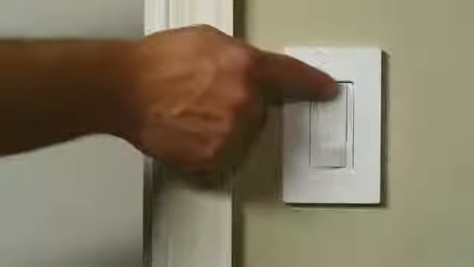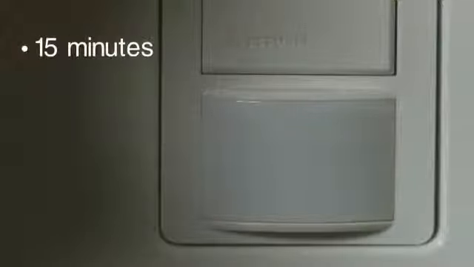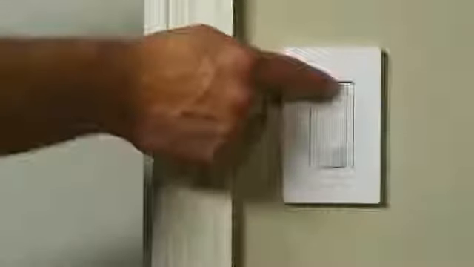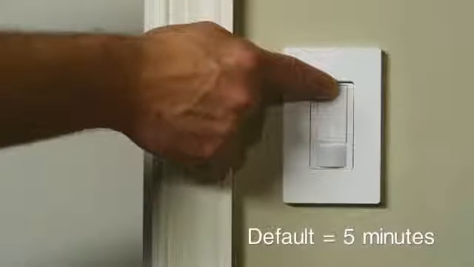To change the timeout, press and hold the main button. To set the timeout for 1 minute, release the button after the lens flashes twice. 15 minutes, release the button after the lens flashes 4 times. 30 minutes, release the button after the lens flashes 5 times. If you would like to return to the 5-minute default timeout, release the button after the lens flashes 3 times.